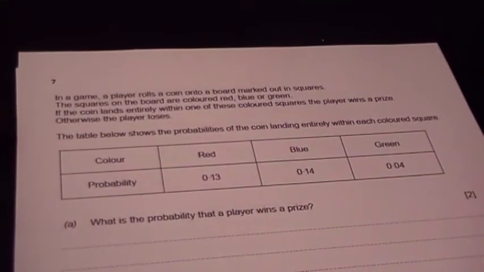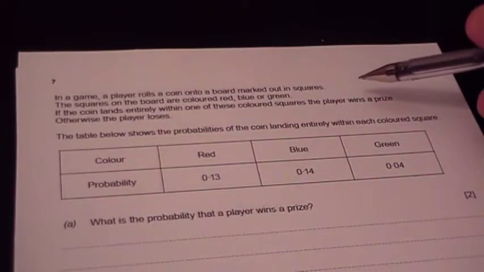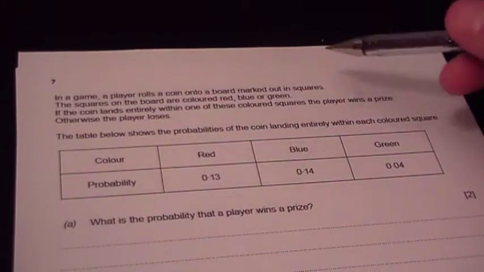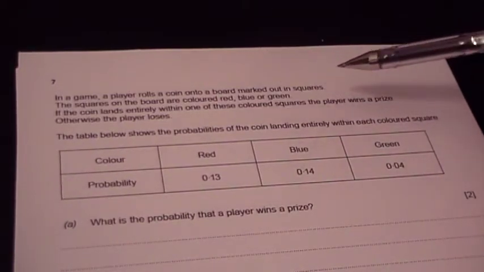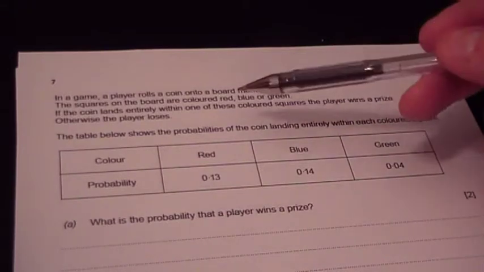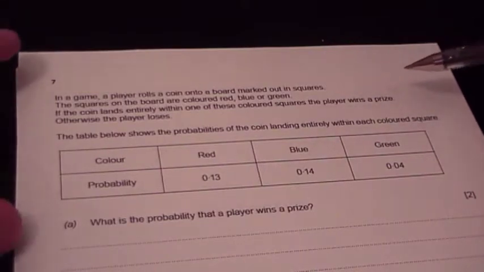We've got a probability question next. In a game, a player rolls a coin onto a board marked out in squares. The squares on the board are coloured red, blue or green. If the coin lands entirely within one of these coloured squares, the player wins a prize, otherwise the player loses. The table below shows the probabilities of the coin landing entirely within each coloured square.